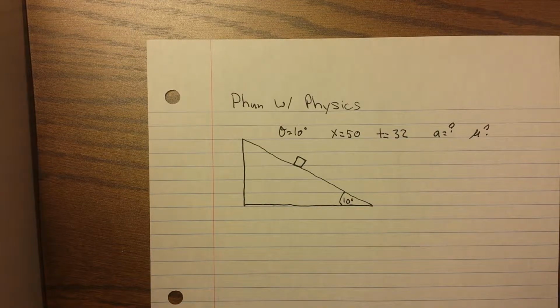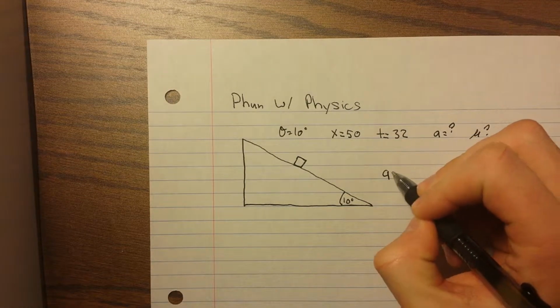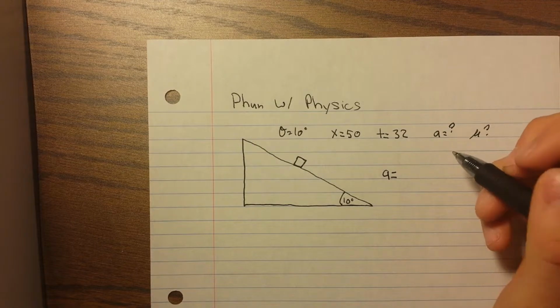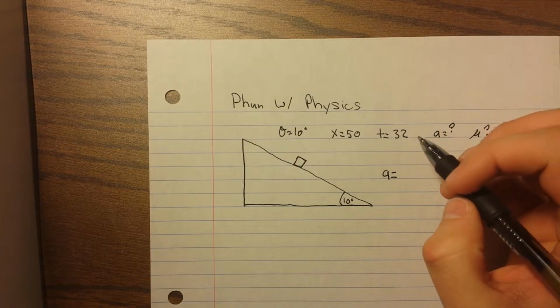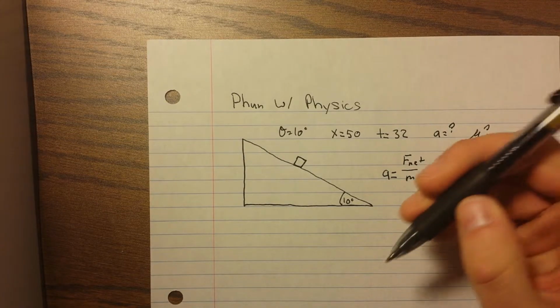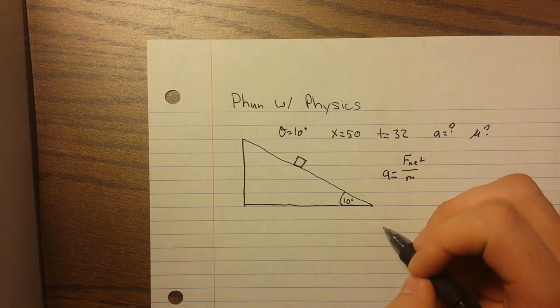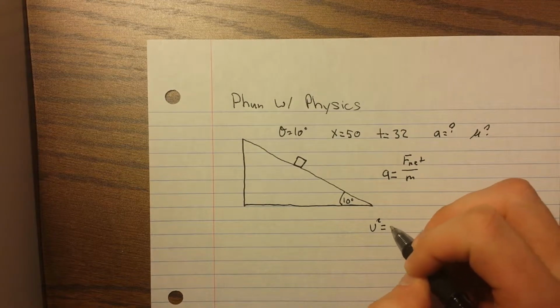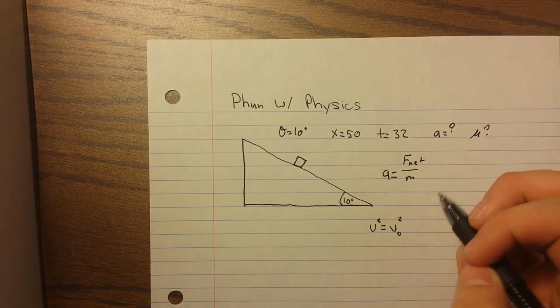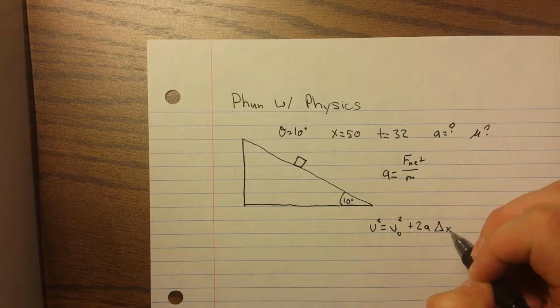Okay, so where do we even begin? Well, let's think about this. We're going to find acceleration first. Acceleration equals F net divided by mass normally, but in this case, we're not going to be able to find that. So if you remember this equation, V squared equals V0 squared plus 2 times acceleration times change in x.